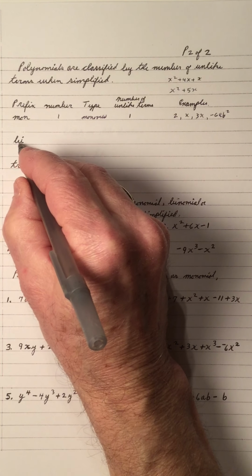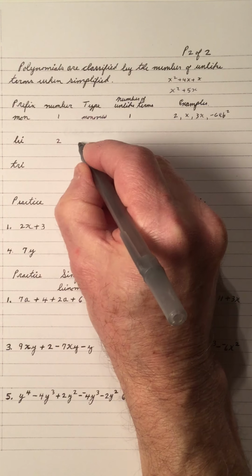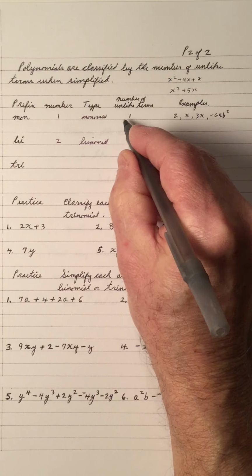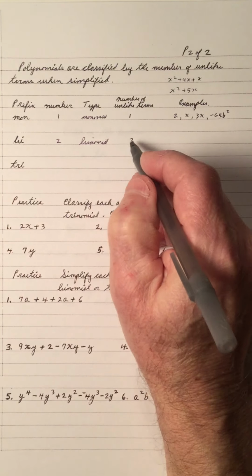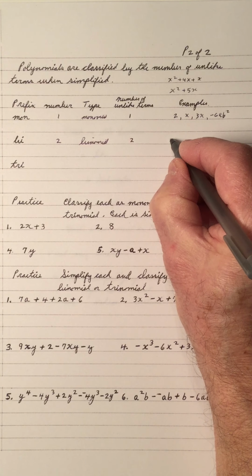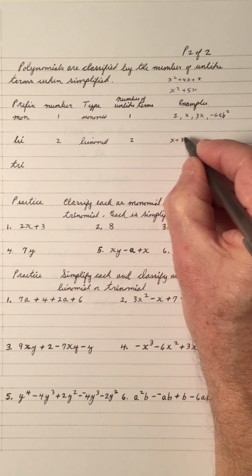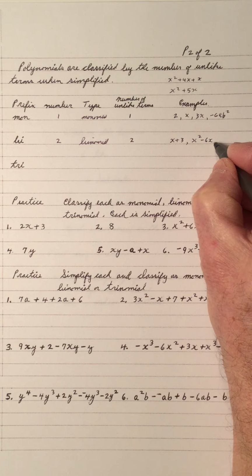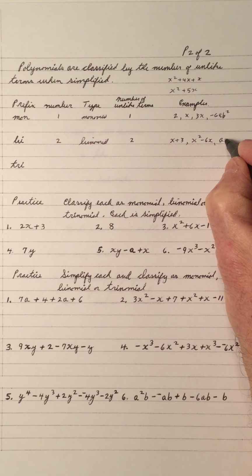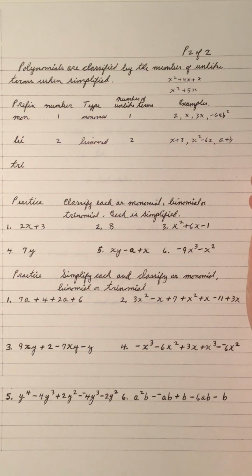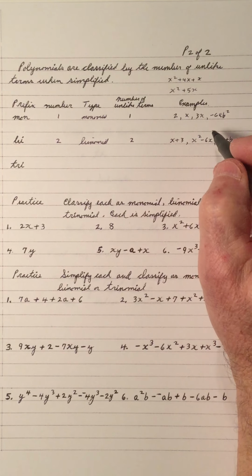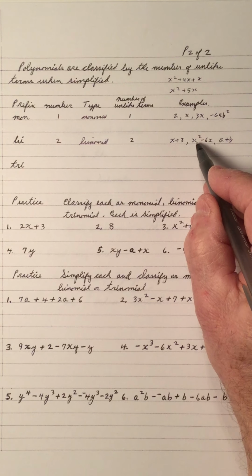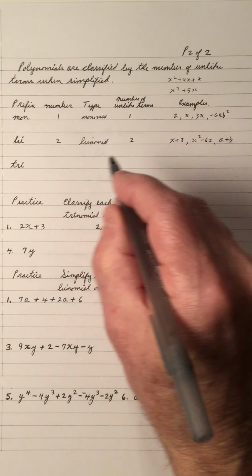A binomial, bi stands for 2. B-I-N-O-M-I-A-L, binomial. Number of unlike terms is 2. So 2 unlike terms is x plus 3. 2 unlike terms could be x squared minus 6x. 2 unlike terms. It could be a plus b. As long as they have two terms that are unlike, it's a binomial, and they have to be simplified. Notice you cannot add or subtract these. They are unlike and simplified.